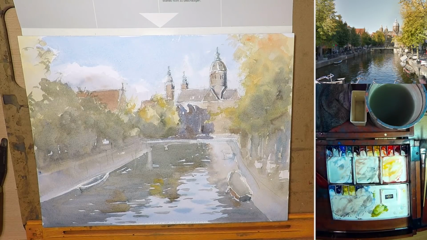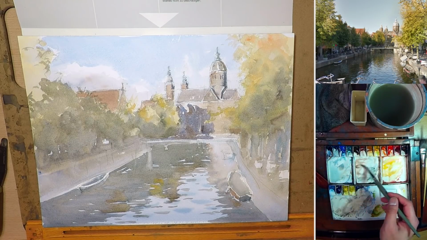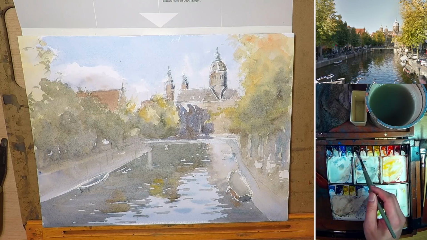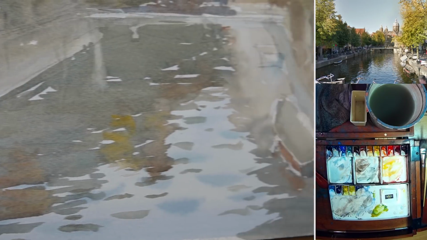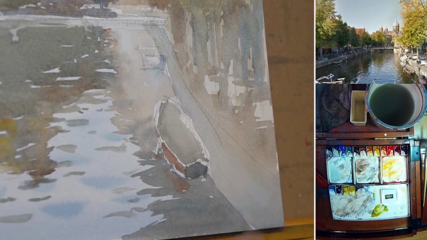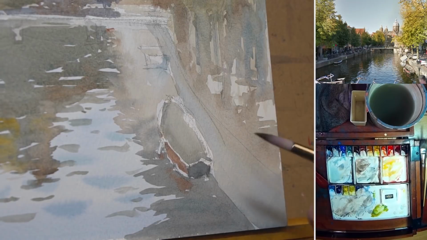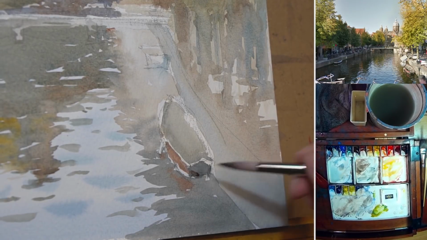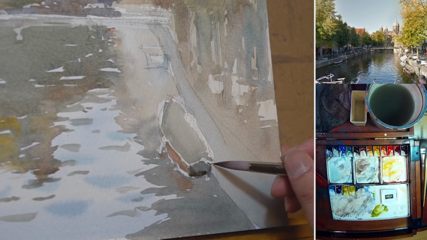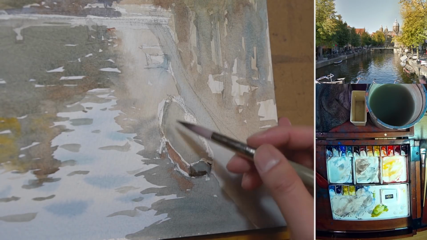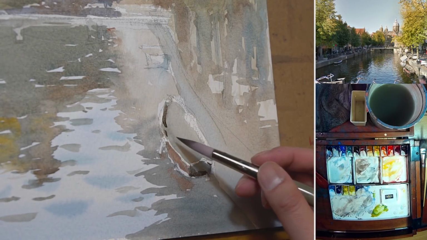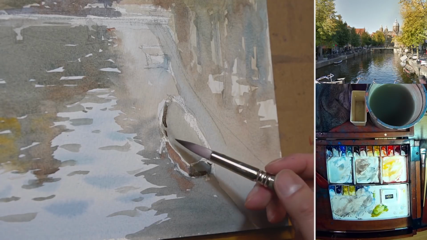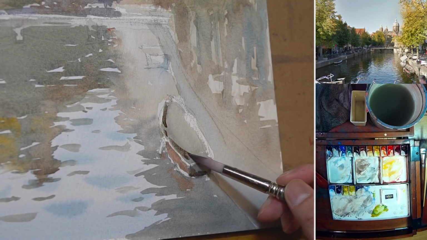Okay, let's start to look at some details that we can add that will just make the painting a little bit better. Okay, so let me finish up the boat here. The boat kind of lacks a little bit of definition, so I'm going to add a little bit more shadow here, and there's a little bit of cast shadow here because the sun is shooting there, so the edge of the boat is casting a little bit of shadow here.